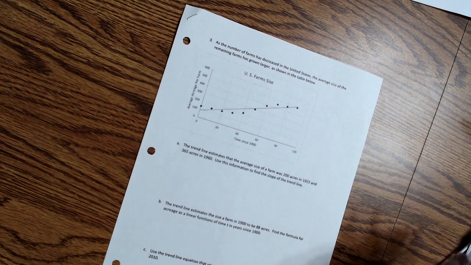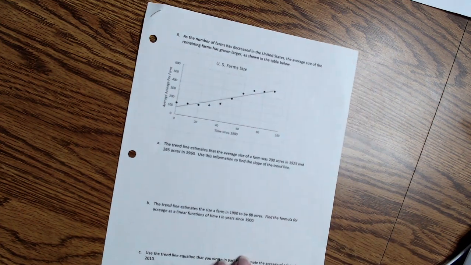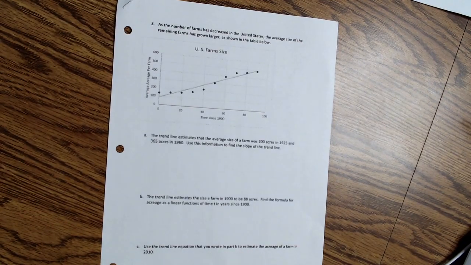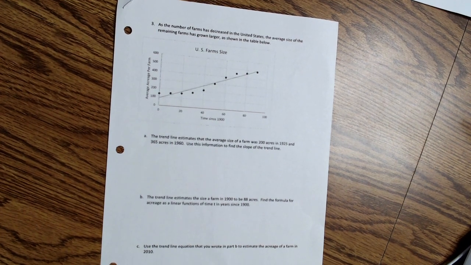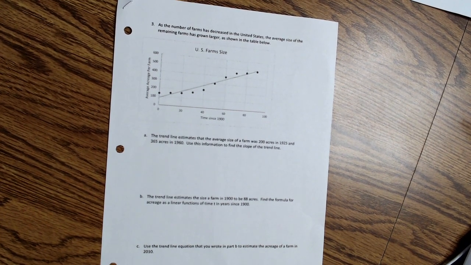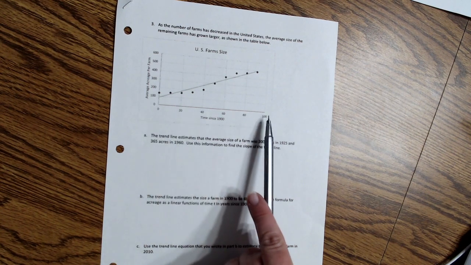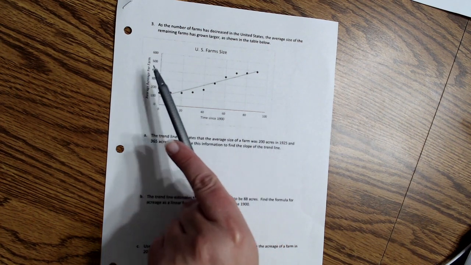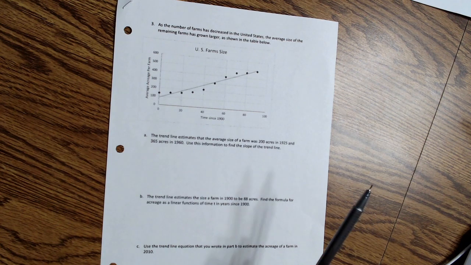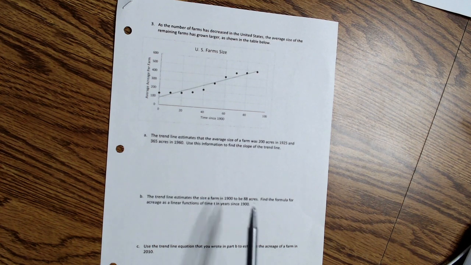Okay, so here's the last one. As the number of farms has decreased in the United States, the average size of the remaining farms has grown larger, as shown in the table below. So this is time since 1900, and this is the average acre per farm. So the number of farms have decreased, but the remaining ones have grown larger.